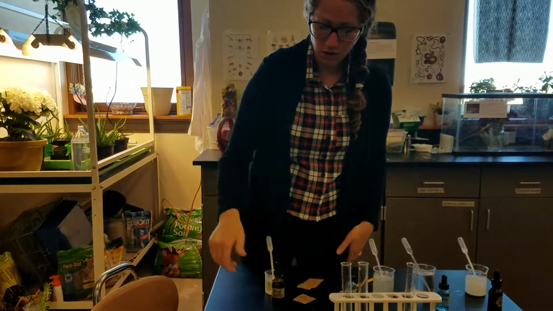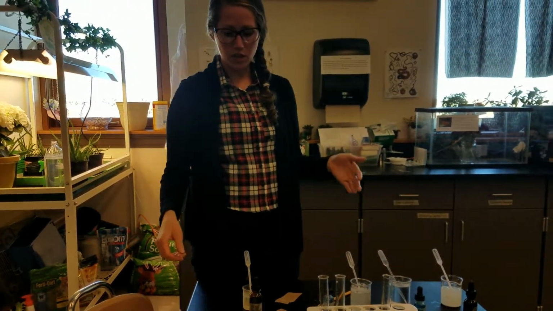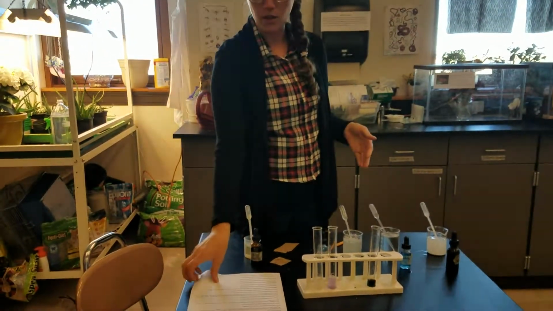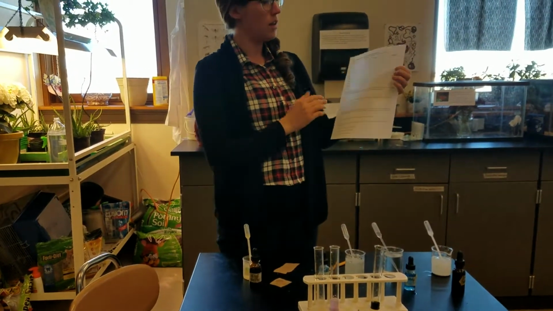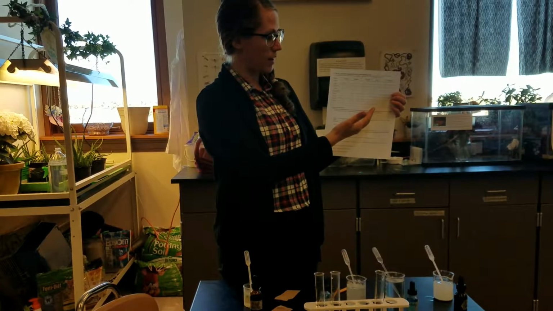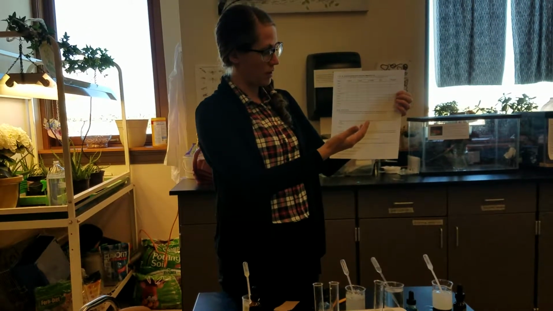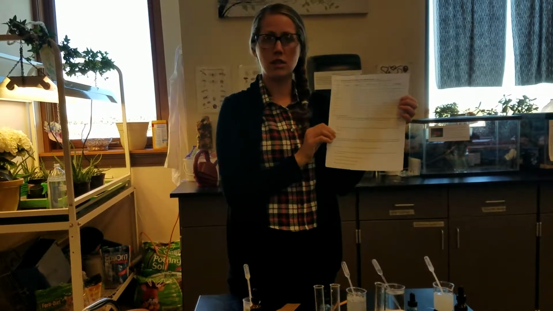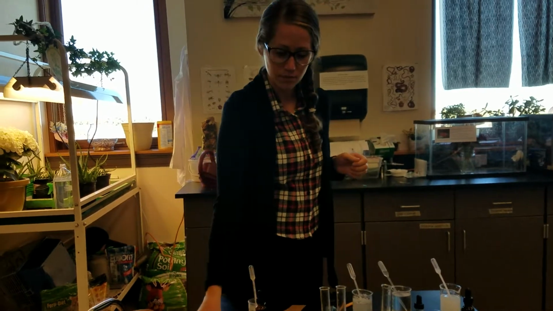So you can answer those questions at the bottom for which test to use for each of these, and then you should have everything you need in order to test some other items that I'll have in class to find out which of these macromolecules are in them, and then you should have what you need to answer those questions down below. Have fun.